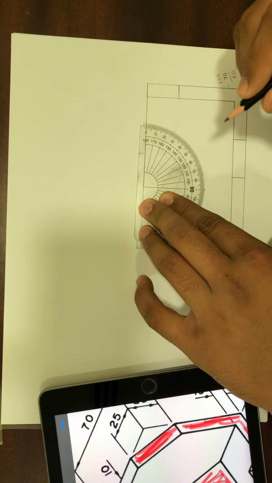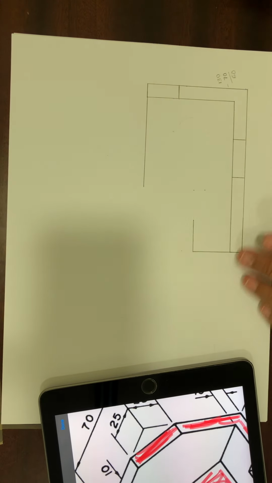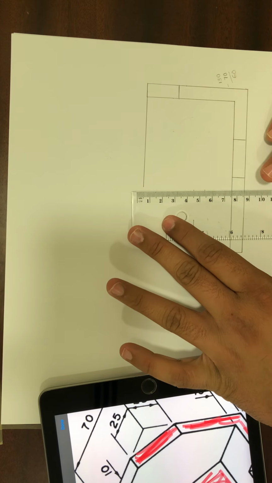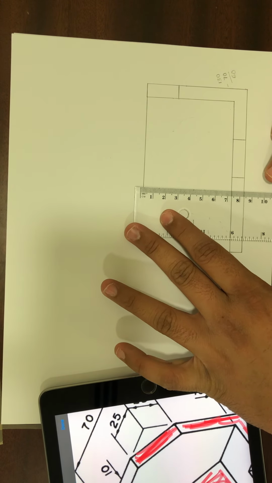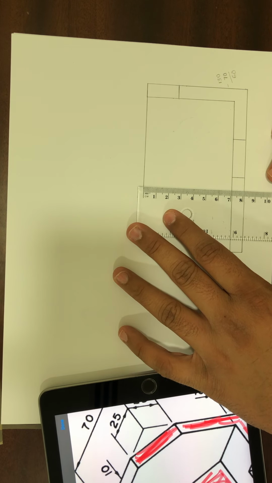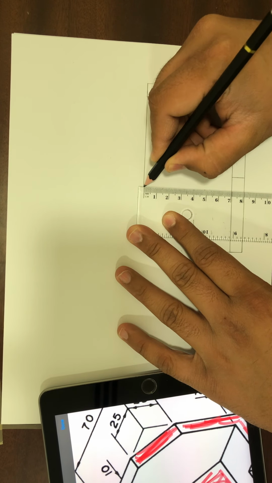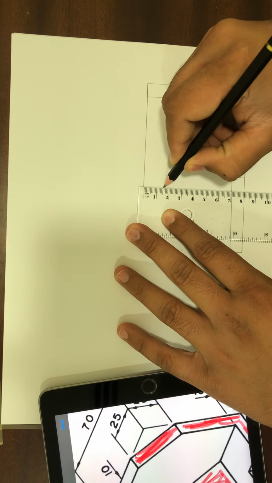Now take the scale and arrange it like this. Okay, and draw 15 till here.